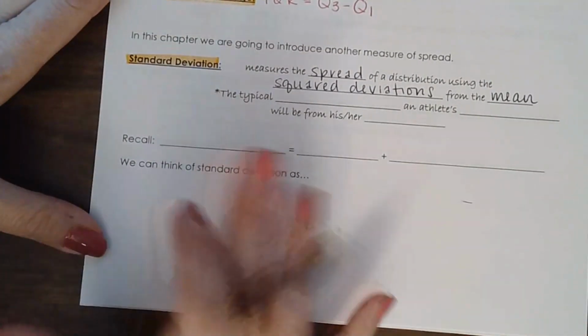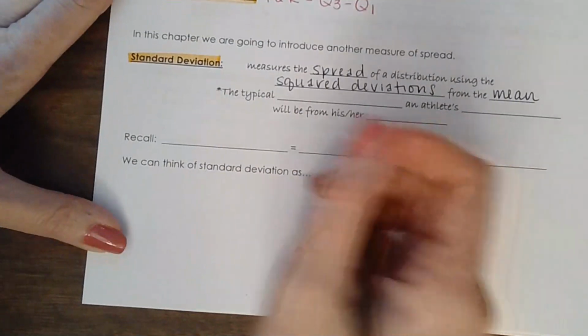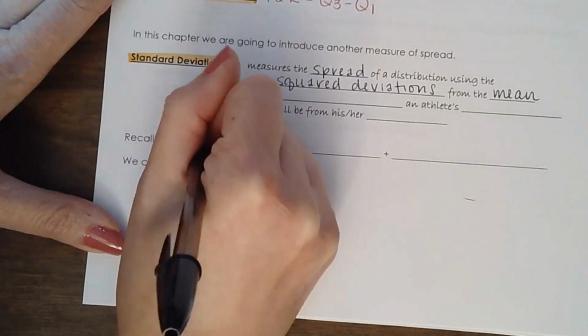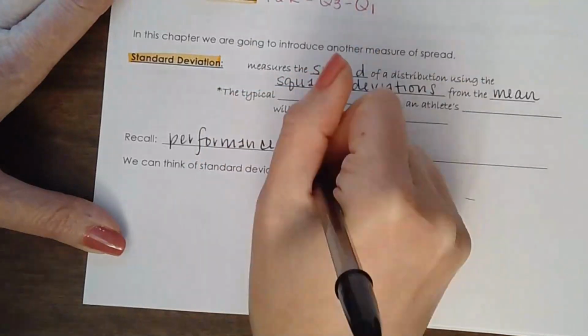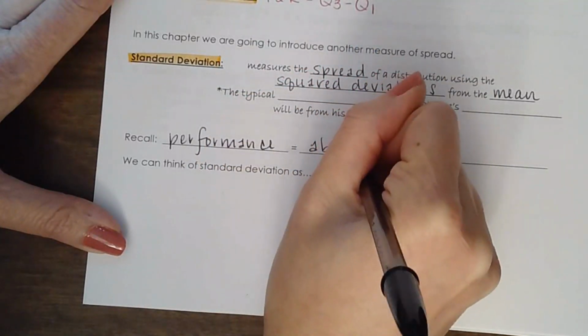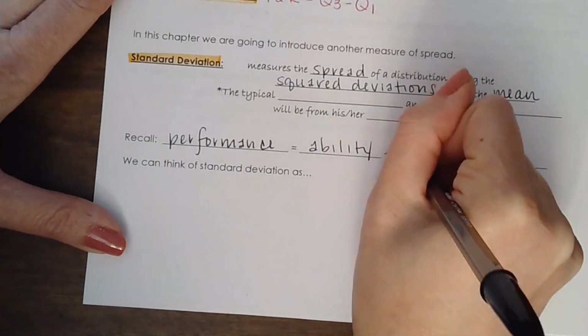Now recall the model we used at the beginning of this course: performance equals ability plus random chance.